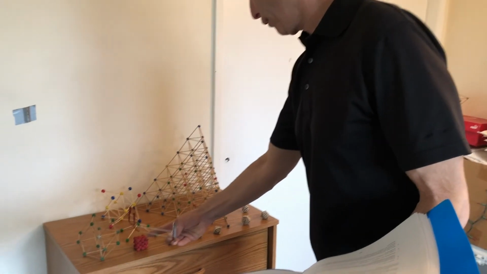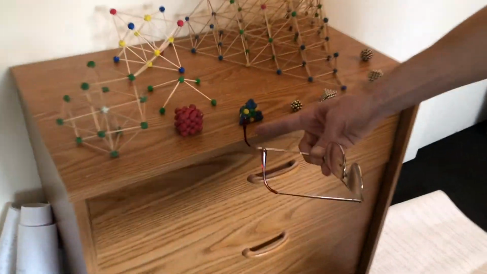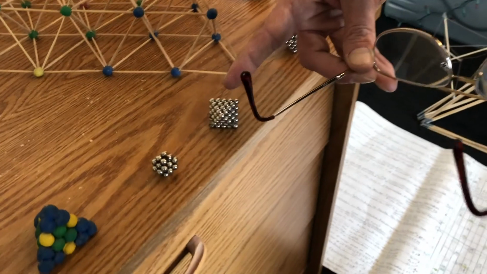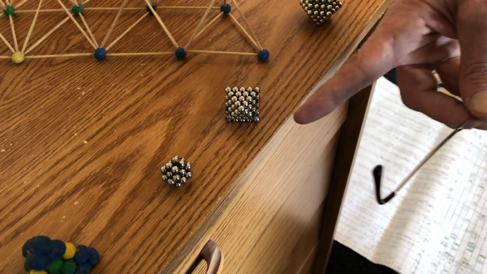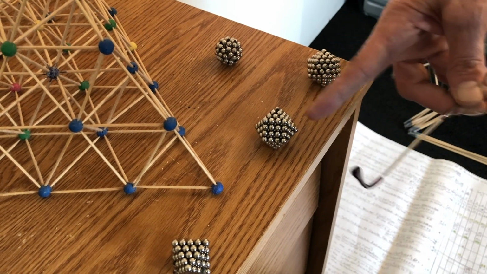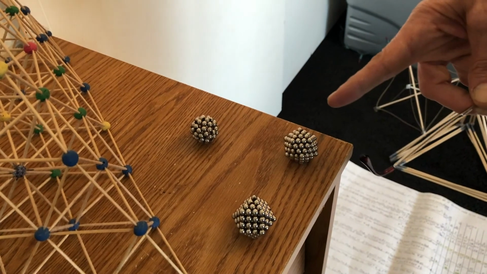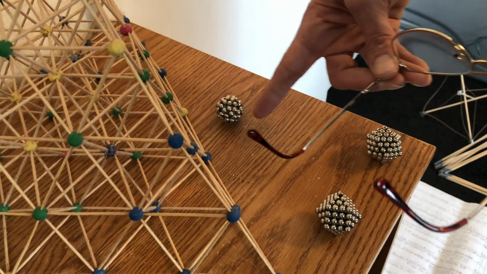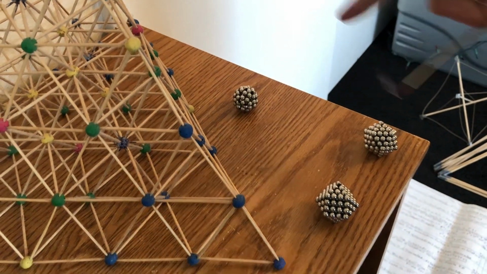This, for instance, is a 2 frequency cube. This is a 4 frequency tetrahedron. This is a 1 frequency tetrakaidecahedron. This is a 4 frequency octahedron. 1, 2, 3 frequency vector equilibrium, a 3 frequency icosahedron, and that's a carbon-60 molecule. There's 60, and that's a Buckminster Fuller ring, just a model of it.